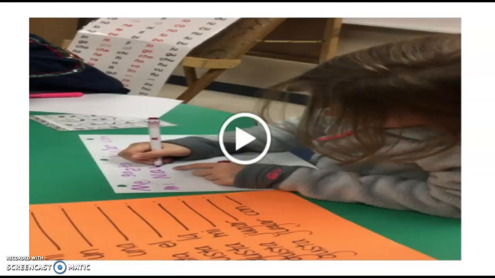In this last video, the student used sentence frames as well as a syllable chart to help herself write a sentence.